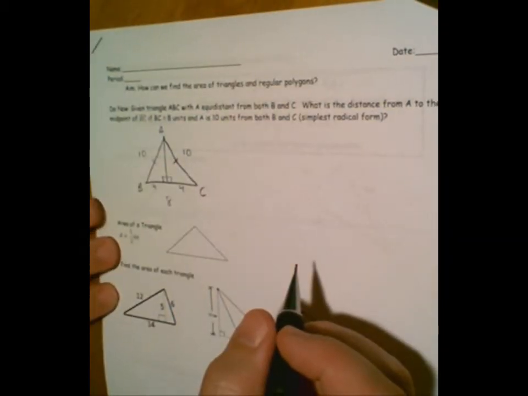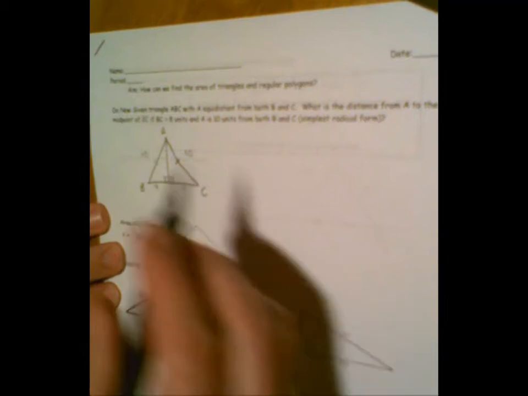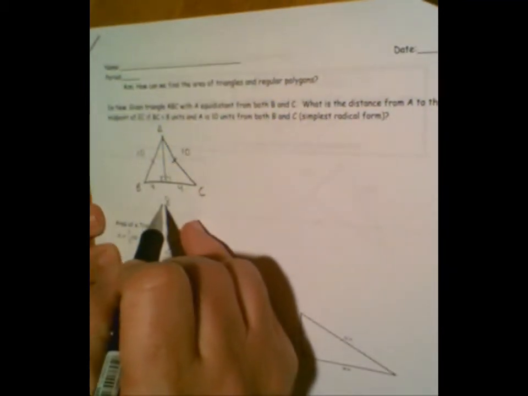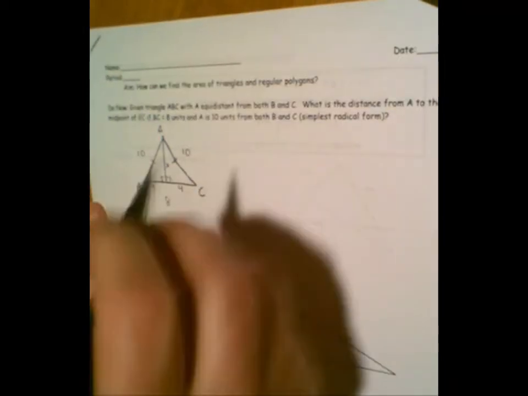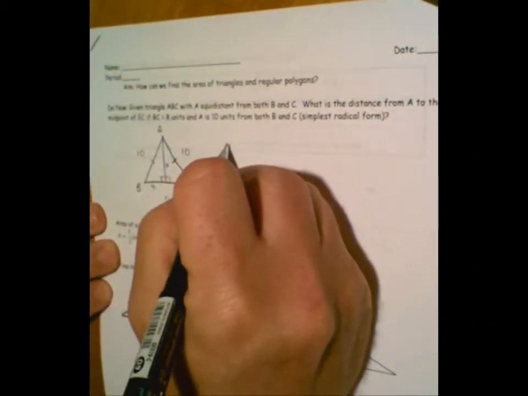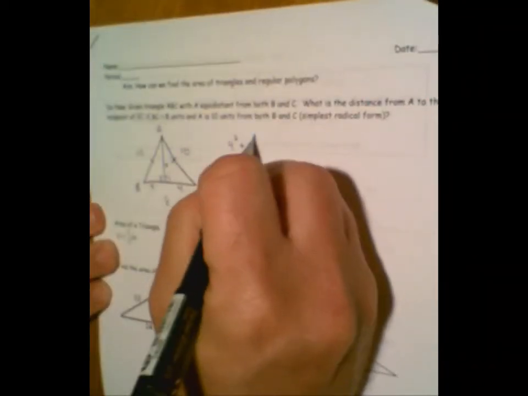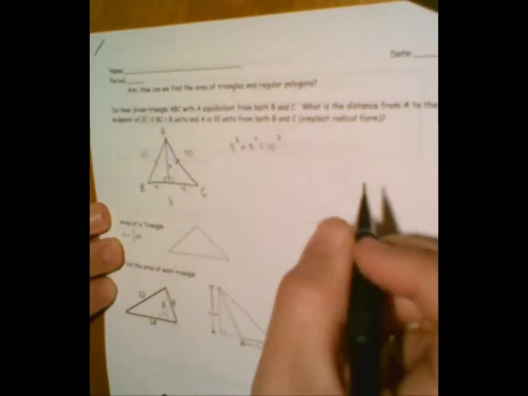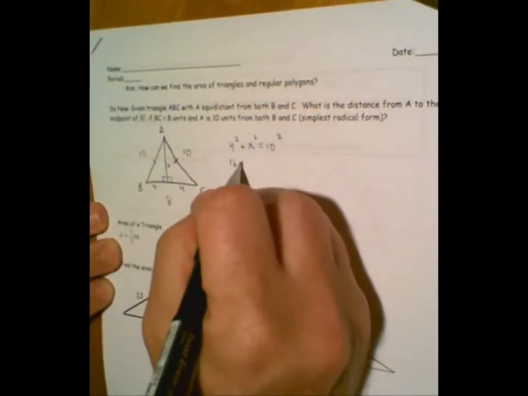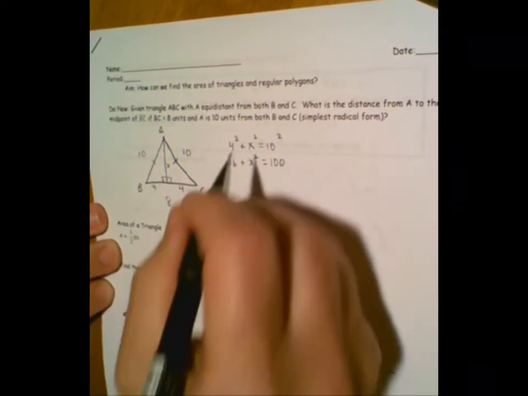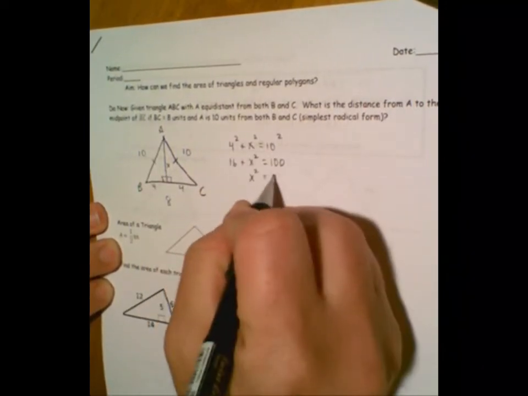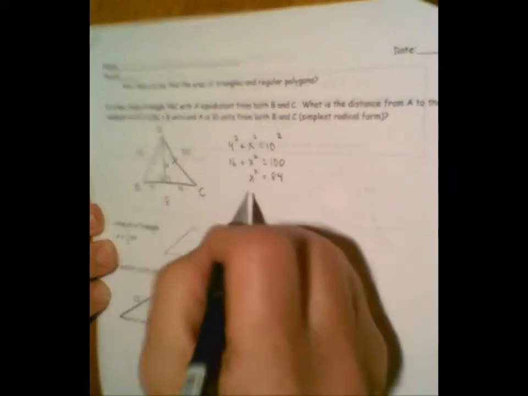So I'm trying to find the distance from A to the midpoint of BC. So here's x. Pythagorean theorem: 4 squared plus x squared is equal to 10 squared. 16 plus x squared is equal to 100. x squared is equal to 84.